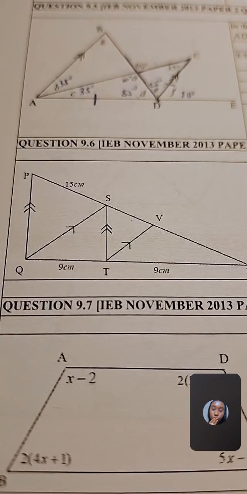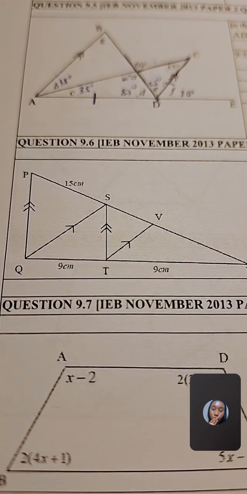Don't you think the 15 centimeters is outside, because we're looking at the QS? I can't see the QSR triangle. There are two triangles, QSR and this other triangle, PQS, which is out. Like if we're looking at the midpoint theorem, I don't know if you get what I'm talking about. Yeah, I'm seeing what you're saying.